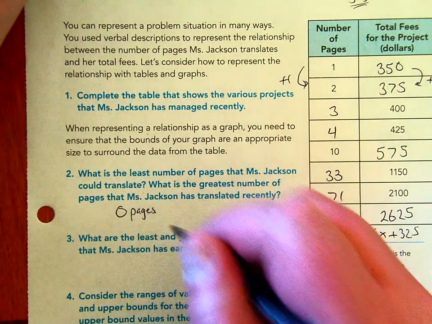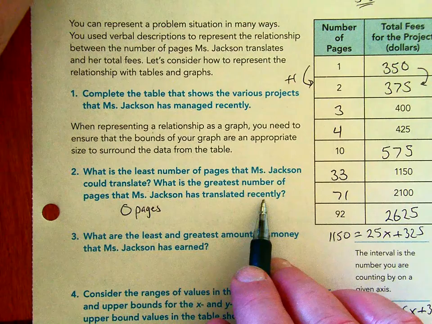And what's the greatest number of pages she's translated recently? 92.